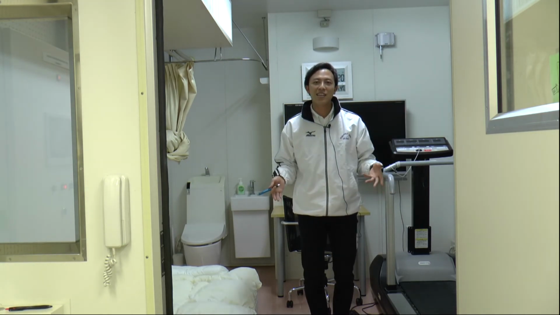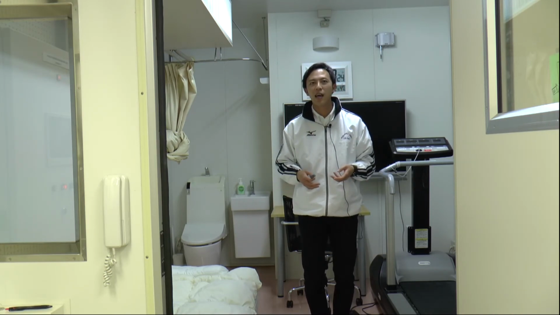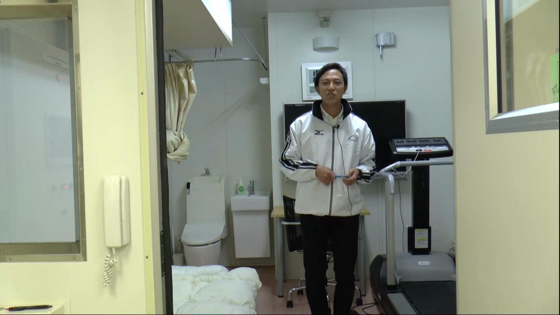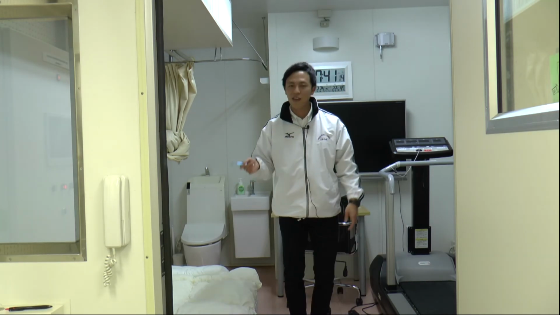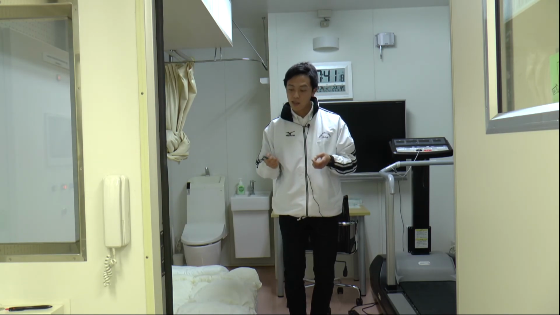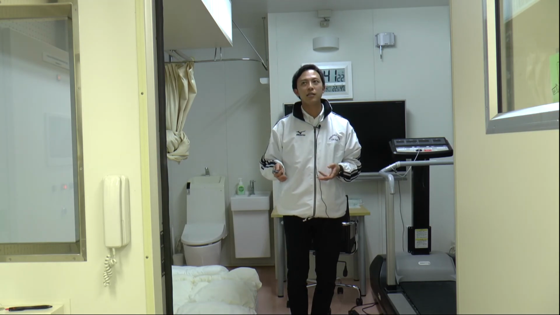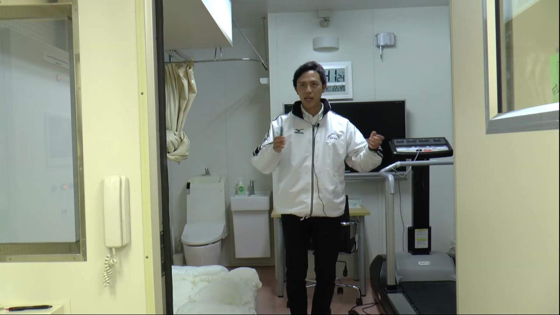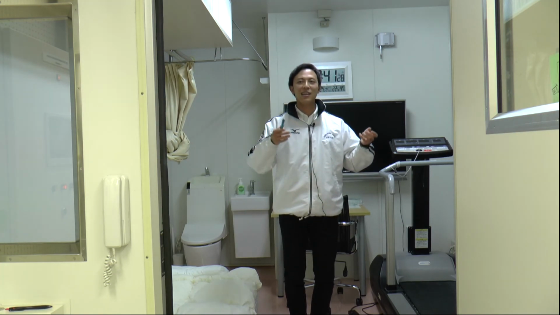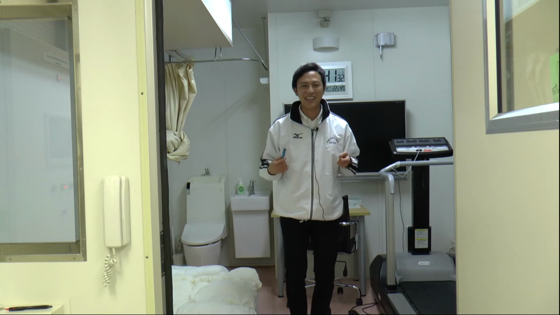All the air in this room is controlled, and we can calculate energy expenditure from O2 and CO2 concentrations. We also measure basal metabolic rate when changing environment or diet and so on. So if you are interested, please come to Japan. Thank you.